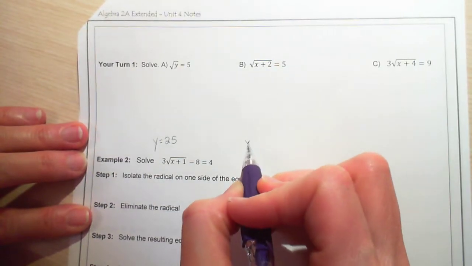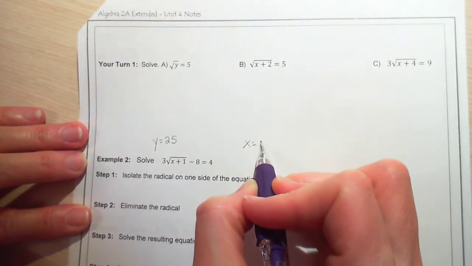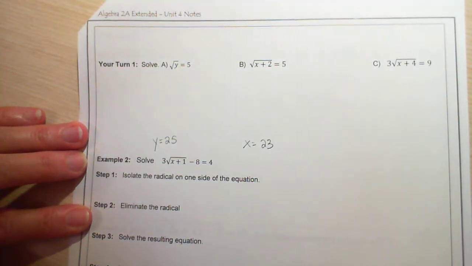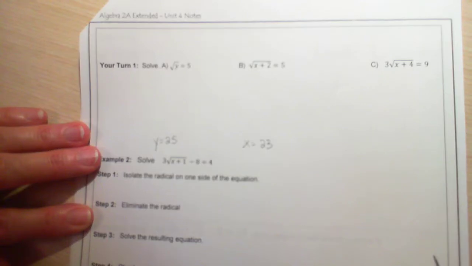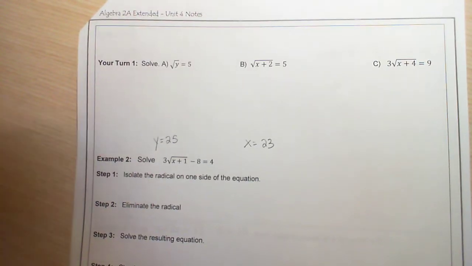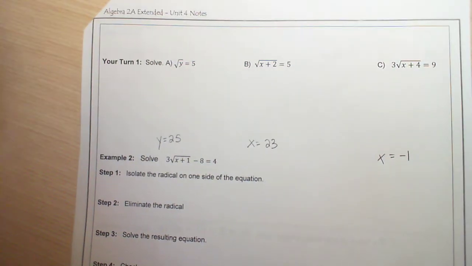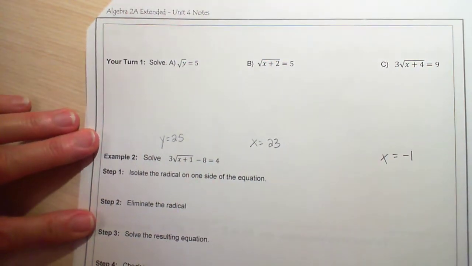This would be x equals 23 is what you should have gotten there. Now you should have some work in here for yours. And then the last one, you should have x equals -1. Okay, so check your work on those.